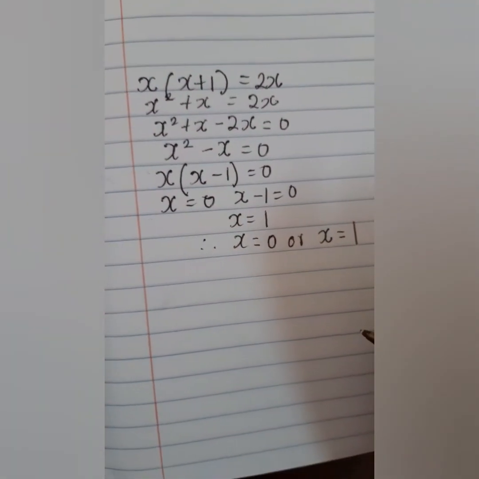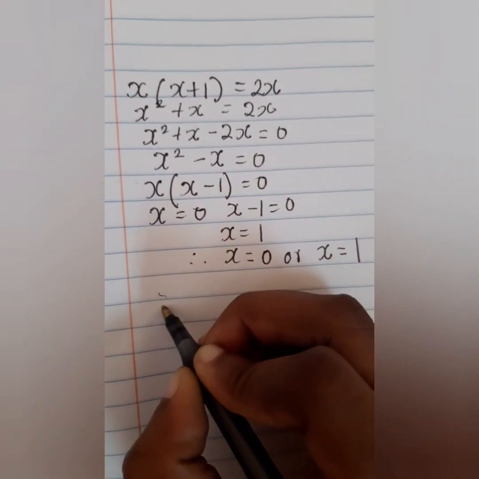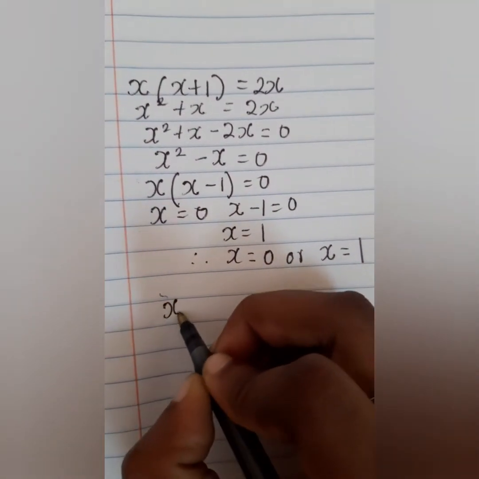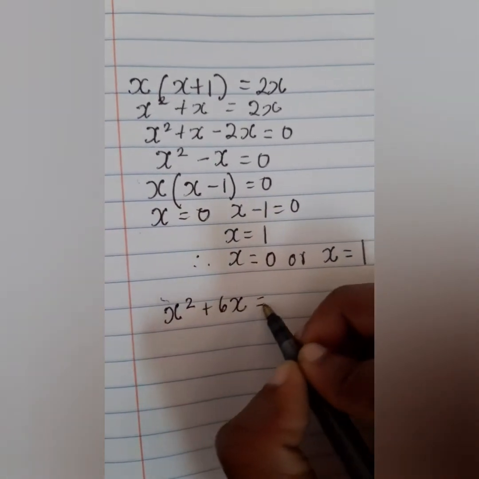And that's it for today. You can try this one and comment your answer below. So it is x squared plus 6x equals 0.